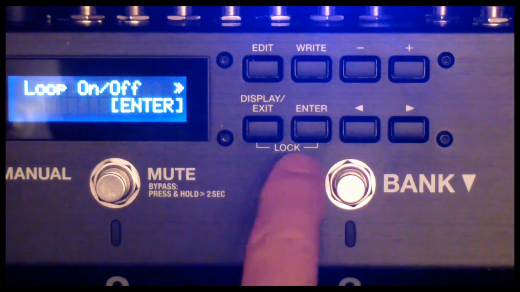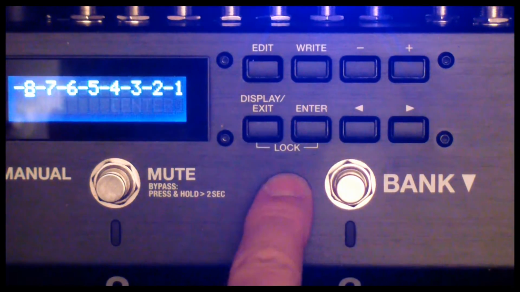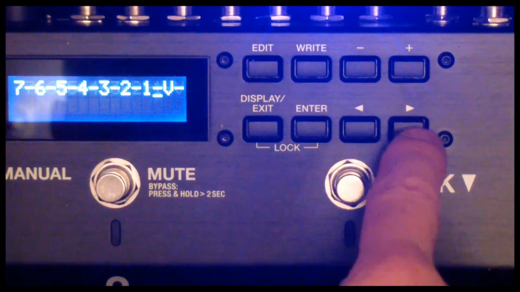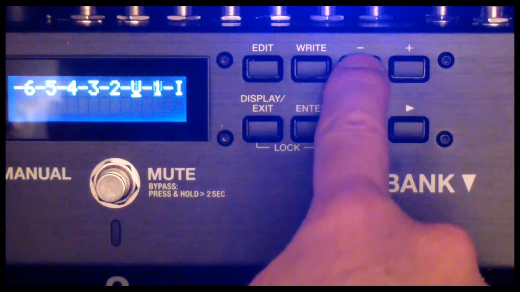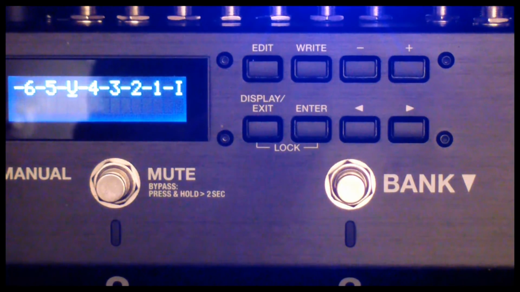If I go back up one, go over to the loop structure, I'm going to move that to where it's supposed to be in the loop order, and that's between 4 and 5. My basic loop structure is the Blues Driver in 1, the CS2 is in 2, the V3 Muff is in 3, the G2 is in 4.